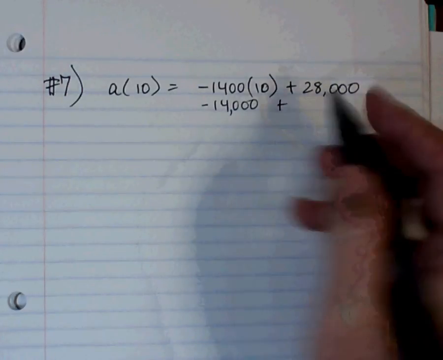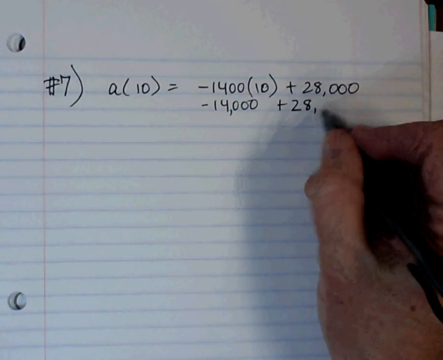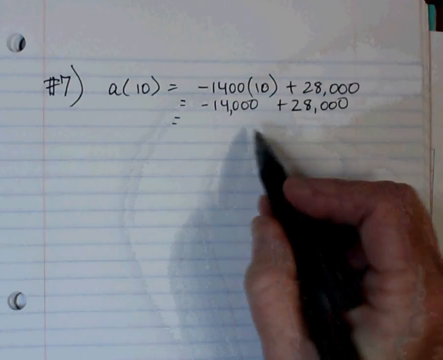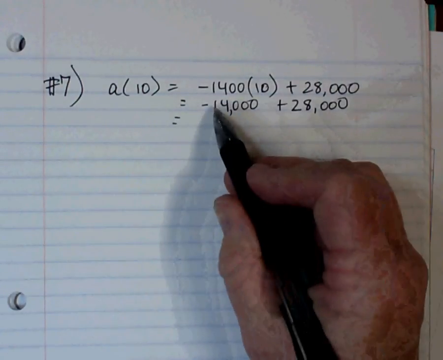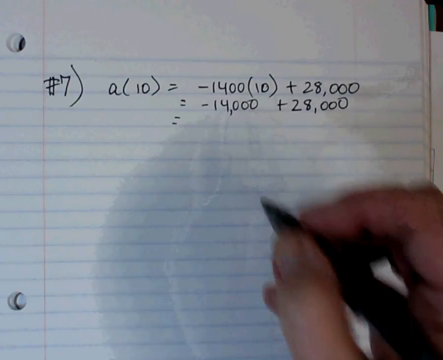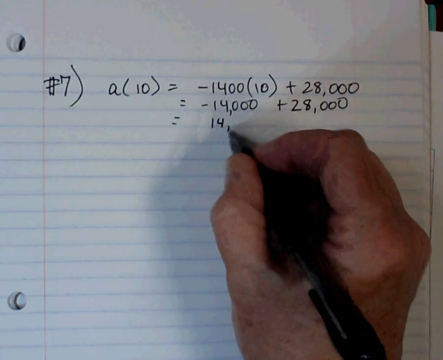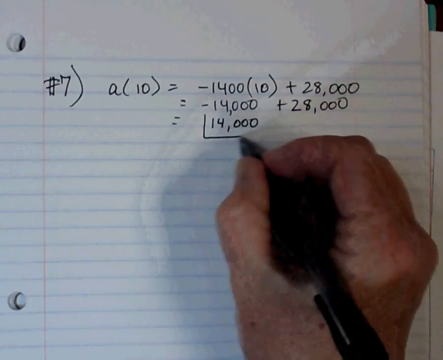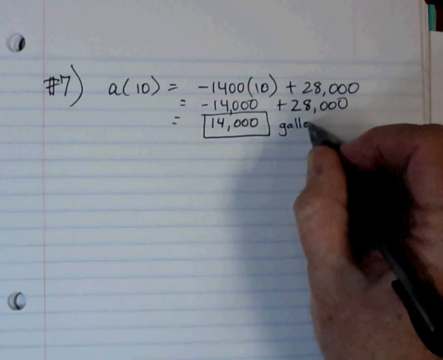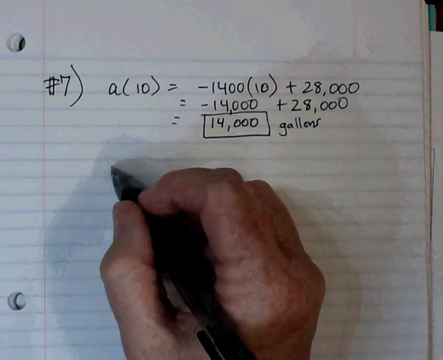Negative times a positive is a negative. Be careful with your signs. All right, that's easy because 2 minus 1 is 1 and 8 minus 4 is 4. So 28 minus 14 is 14. So the answer is going to be positive 14,000. And that's gallons at 10 minutes.